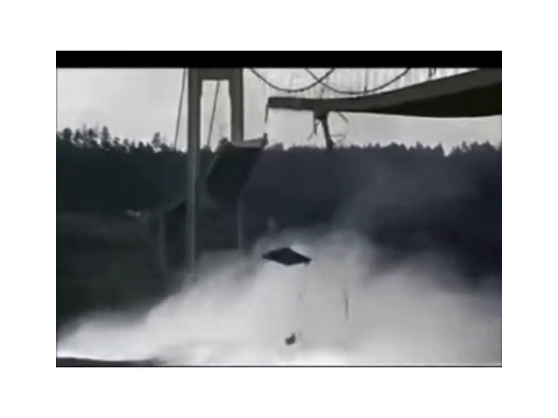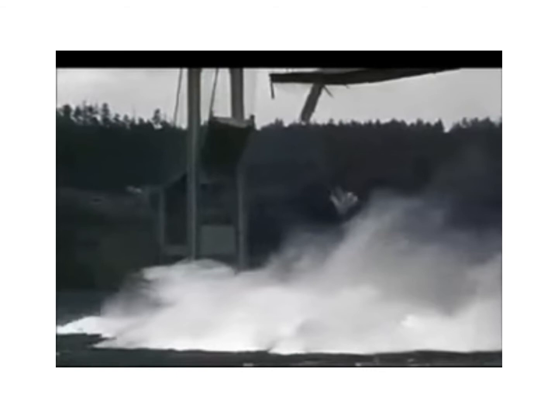There we go. Here comes total collapse. There it goes. Bye-bye Tacoma Narrows Bridge. So they learned some important engineering lessons, that it was important to put damping into the system if you don't want it to behave like that.